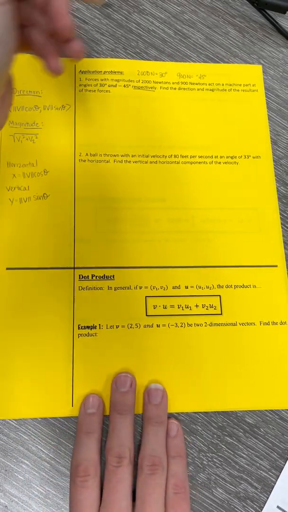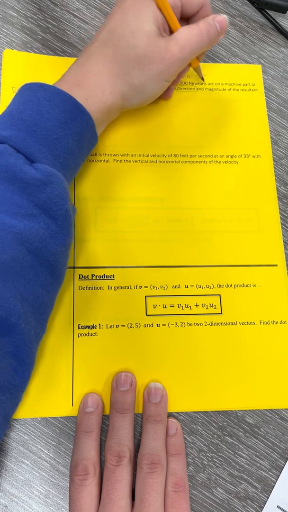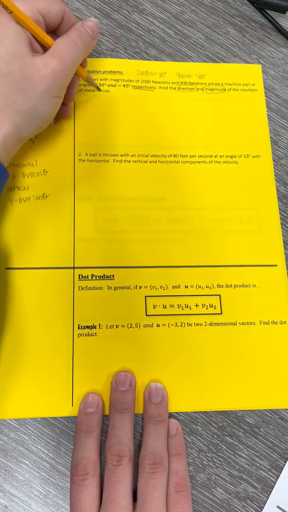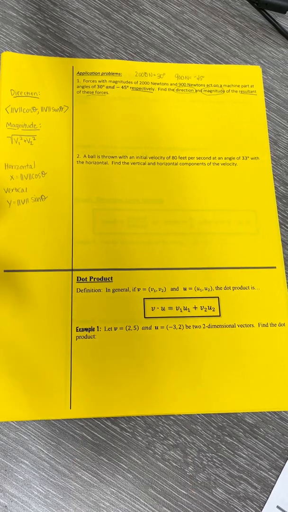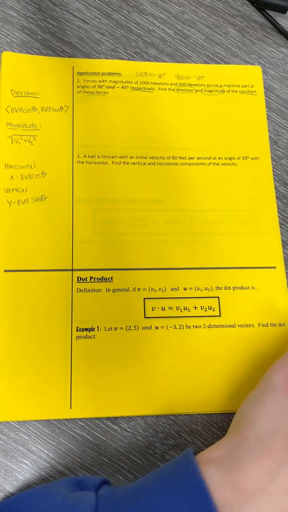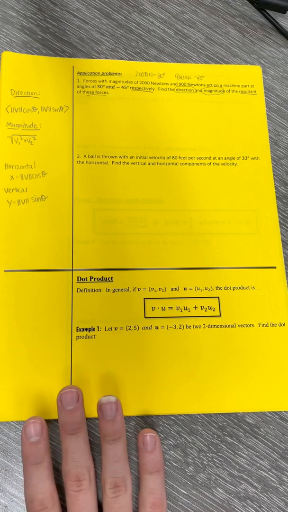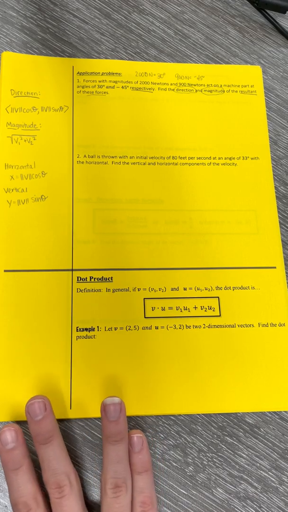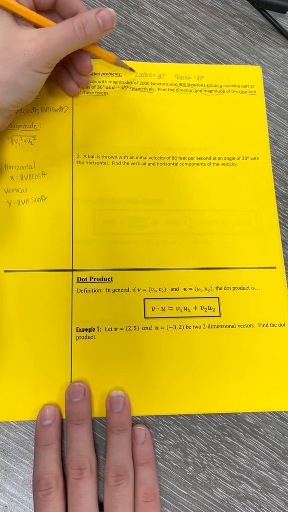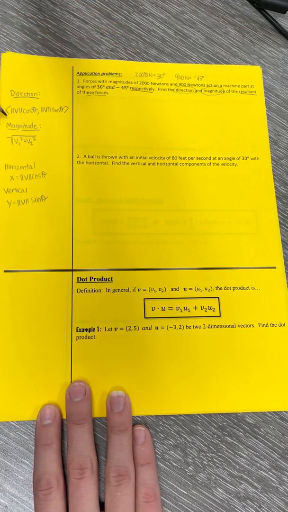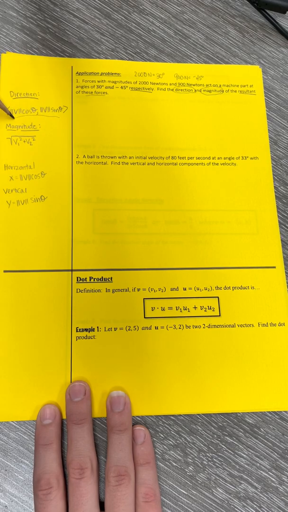Find the direction and magnitude of the resultant of these forces. All right, so we're gonna end up combining the forces and finding the direction and magnitude of them combined. The first thing we're gonna do is find the direction of each one independently. We've been given the magnitudes of each one. Now we have to find direction, which is going to look like this here.